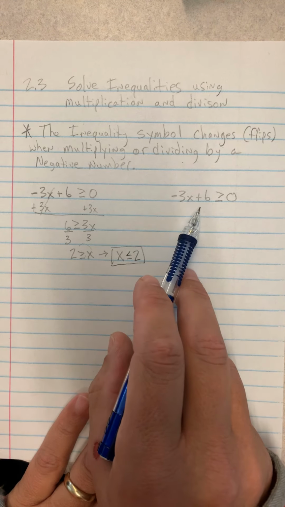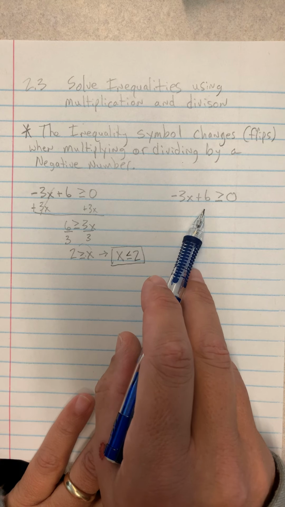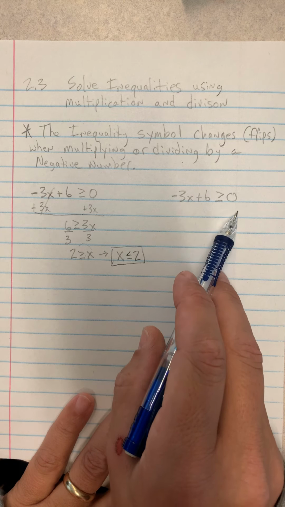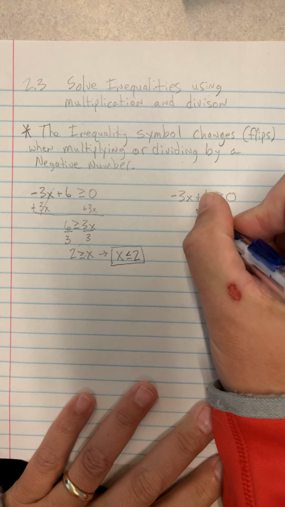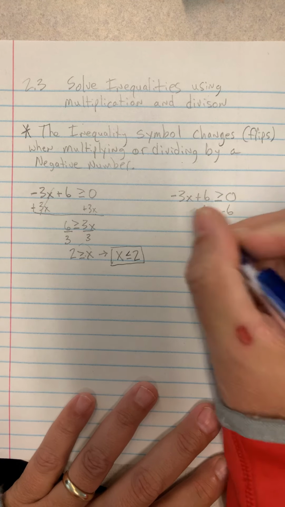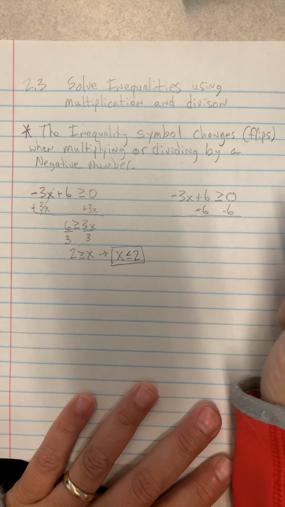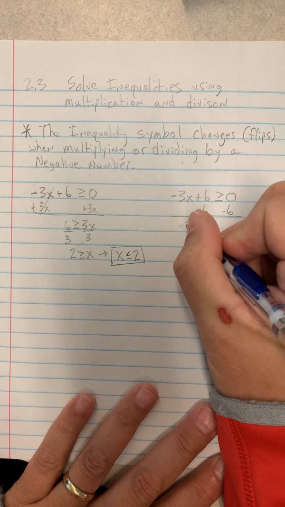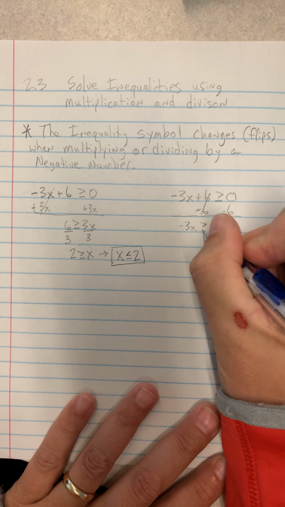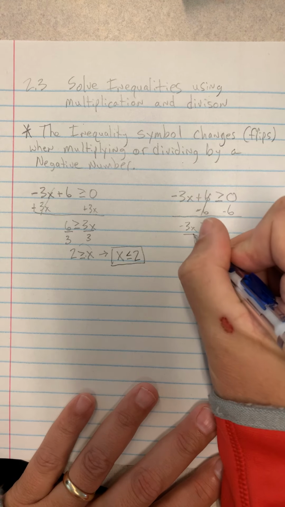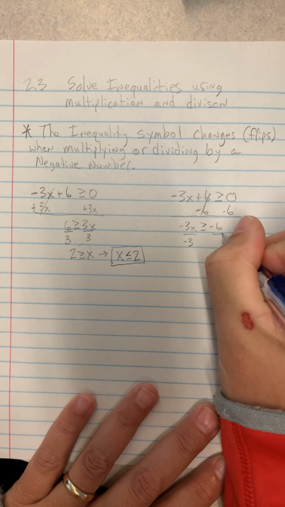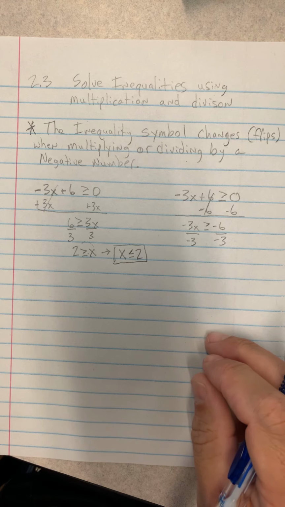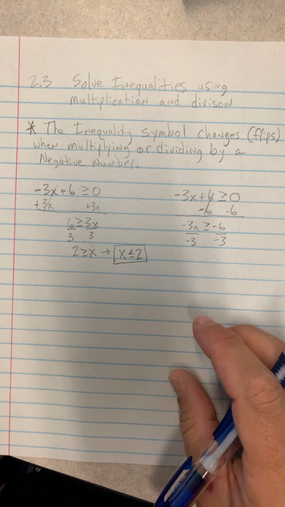I'm going to do the exact same way on this problem. I am going to move this time, though, the 6 over. Exact same thought process, just moving a different term, which means my negative 3x would stay. That goes away. When I divide by a negative now, I've got x being multiplied by a negative 3.